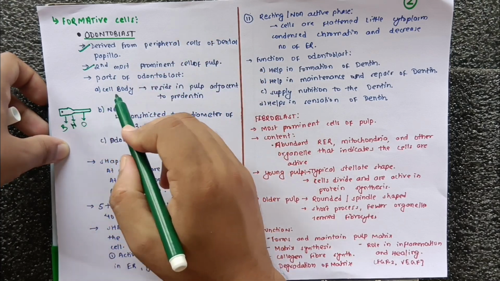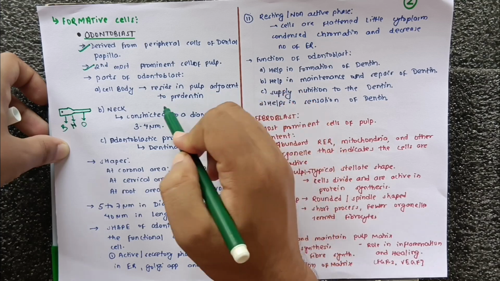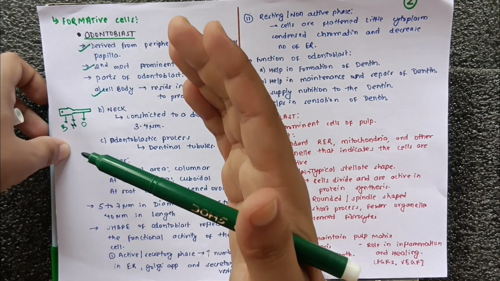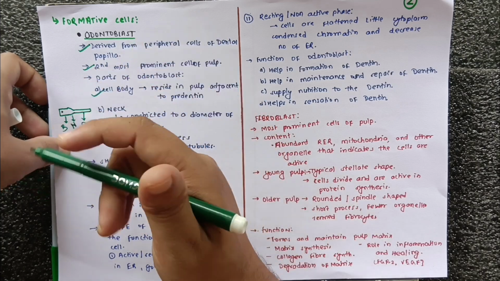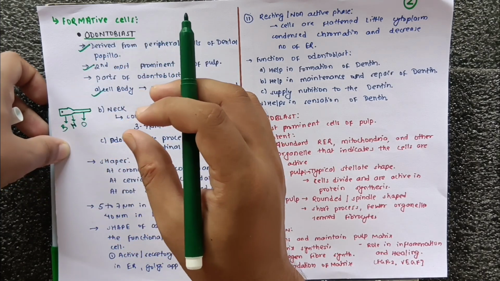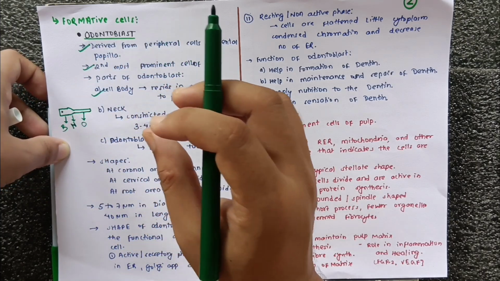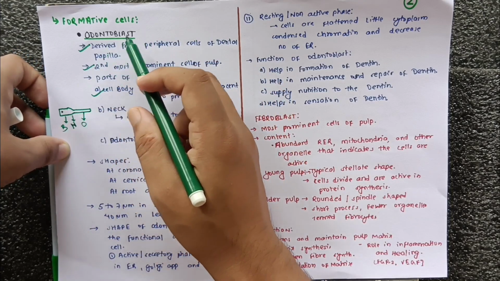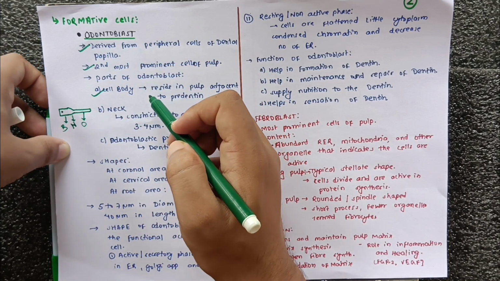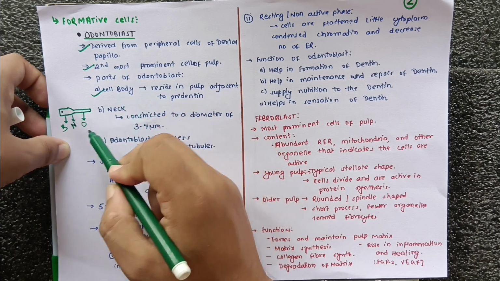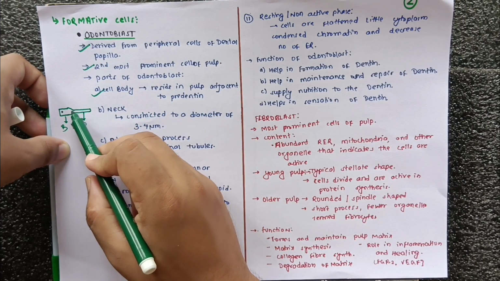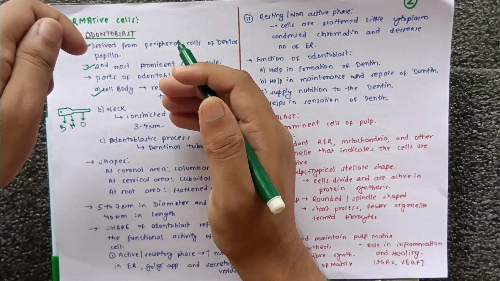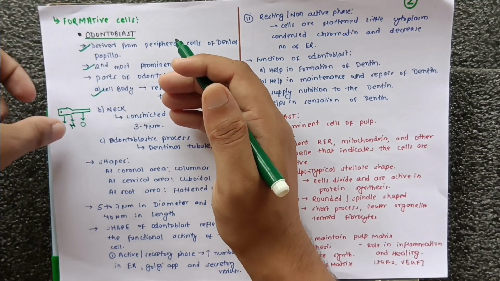So the cell body resides in the pulp adjacent to the predentine. As I have discussed in the dentine chapter, adjacent to the predentine there is a layer of odontoblasts. So in the pulp we have the odontoblastic zone, and in that zone the odontoblast cell bodies are present. After the cell body we have the neck. The neck is a constricted portion of the cell body towards the dentinal side.